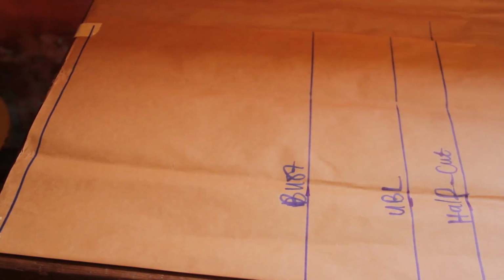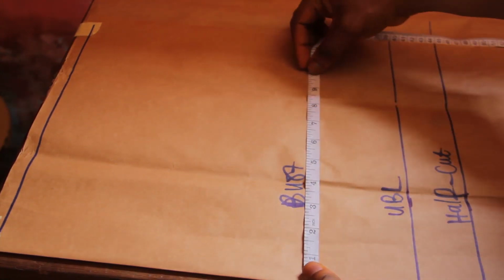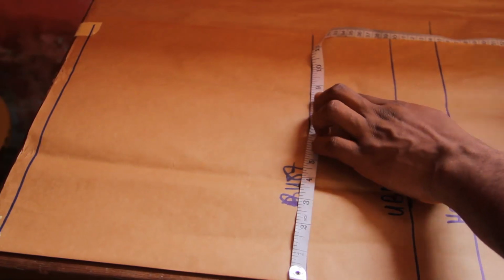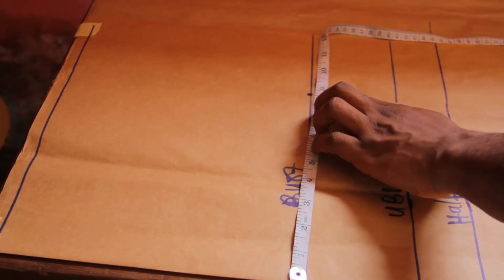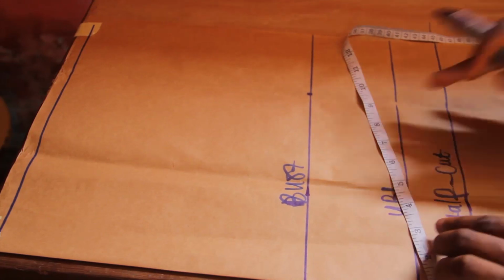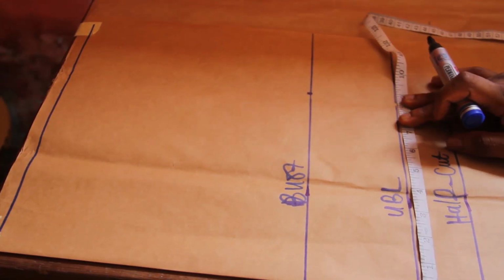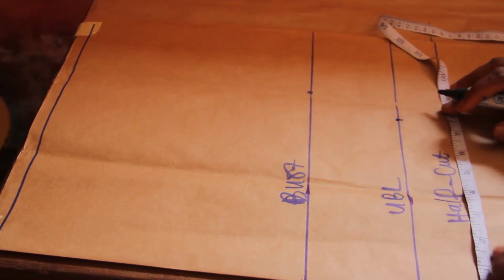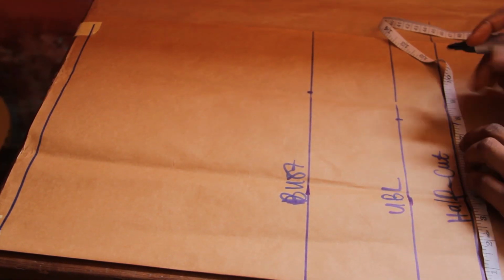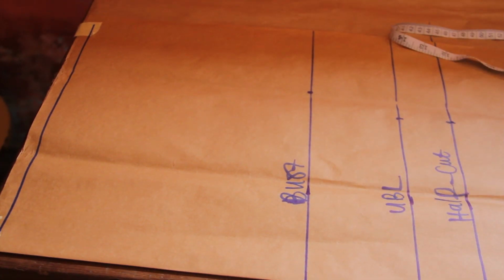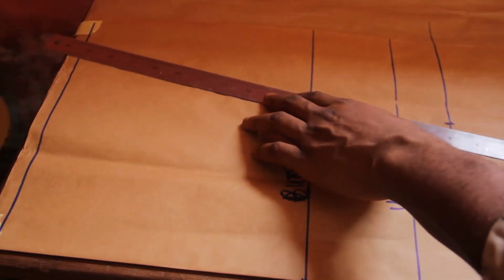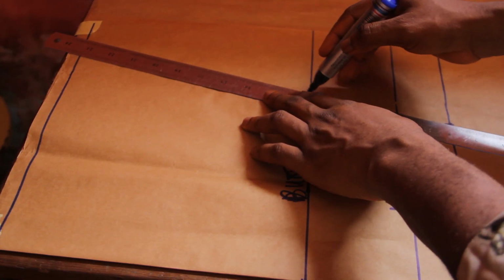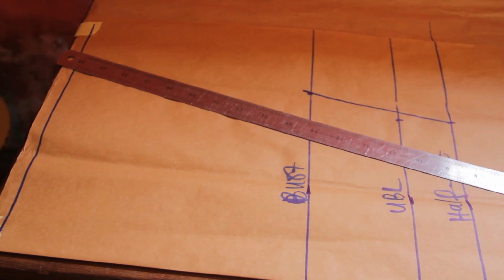Now when I'm done with that, I'm going to place all my horizontal measurements. My bust is 34. 34 divided by 4 is 8.5. So I'm going to place 8.5. The underbust round is 30. 30 divided by 4 is 7.5. So I'm going to place 7.5 at that point. And I'm going to place the exact same measurement at the half cut. When I'm done with that, I'm going to draw a straight line to connect my bust straight down to my half cut.